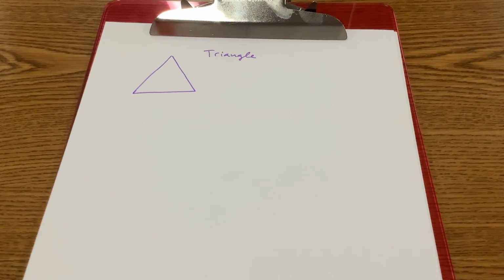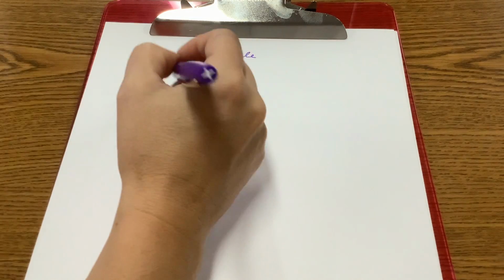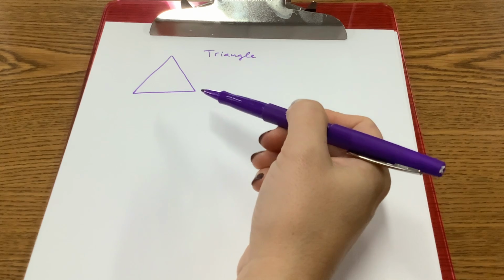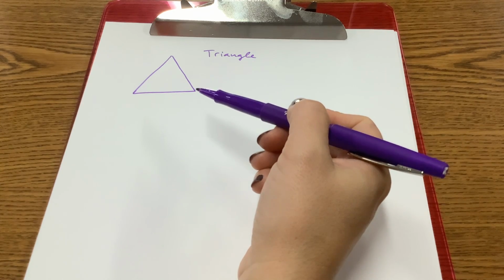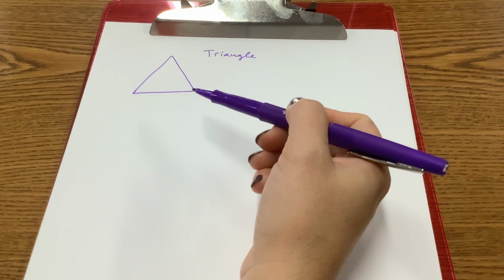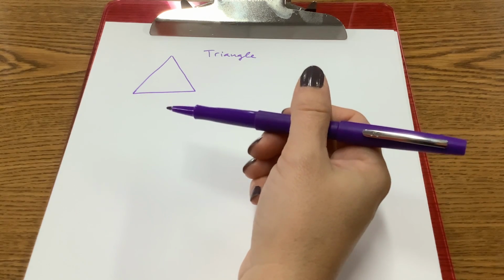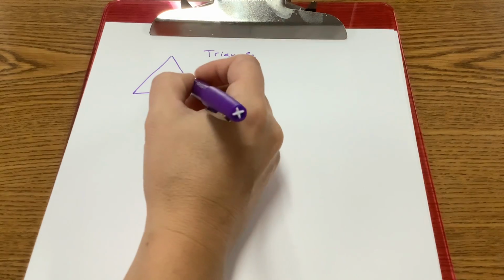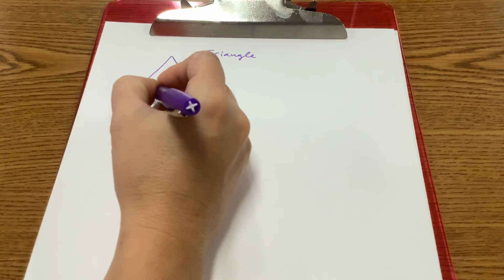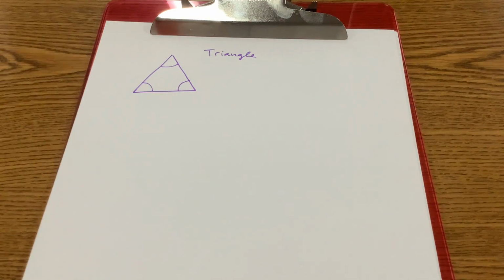Okay, so we have a triangle. What do we know about triangles? Three sides. Three angles. I don't need your opinions. I only need facts. They're made by acute angles. Yep, that's what they said. Okay. It has three angles. What do we know about these three angles?